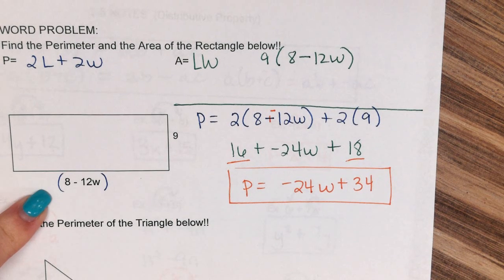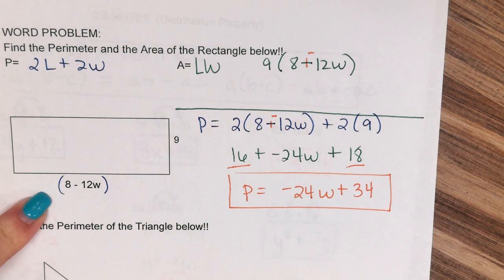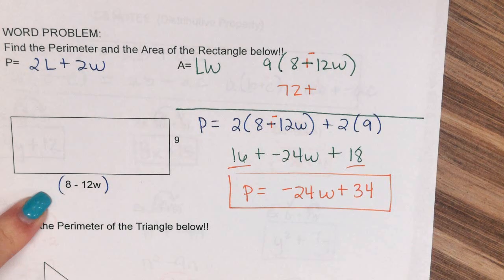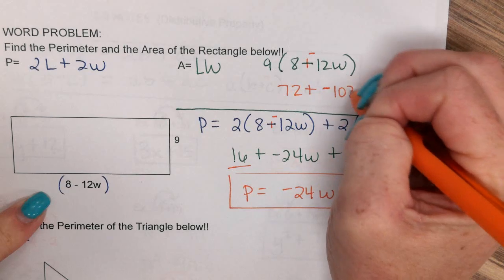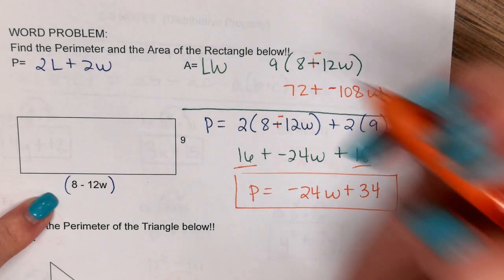What's the first thing I got to deal with? Change. 9 times 8 is 72. Plus 9 times negative 12 is? Yep, negative 108. But what do I have to have attached to it? A w. Can I do anything else with that? So that's your area.